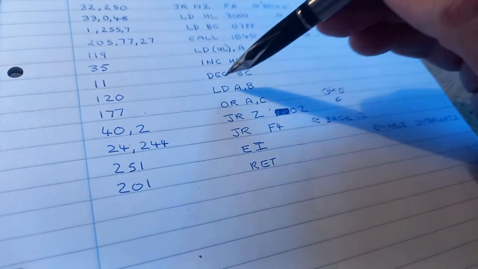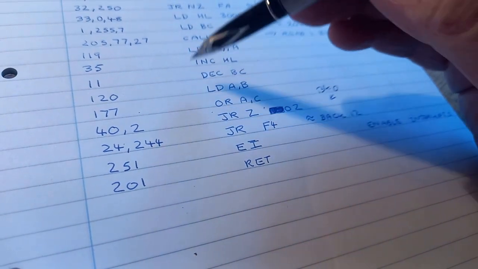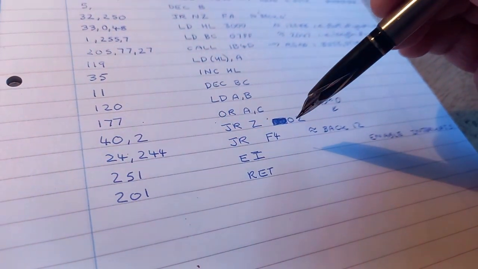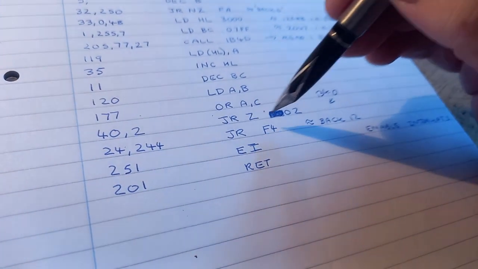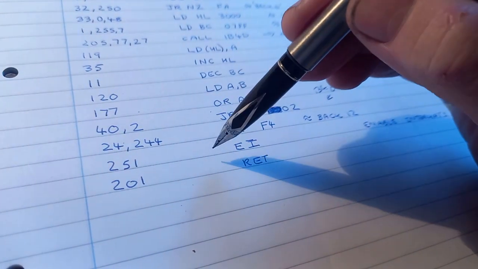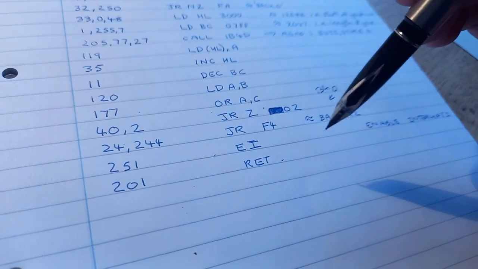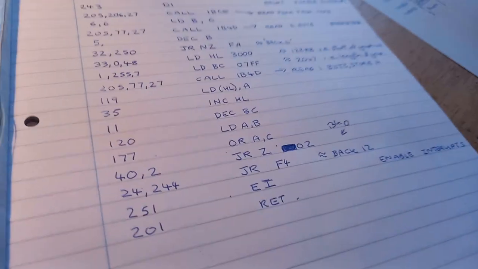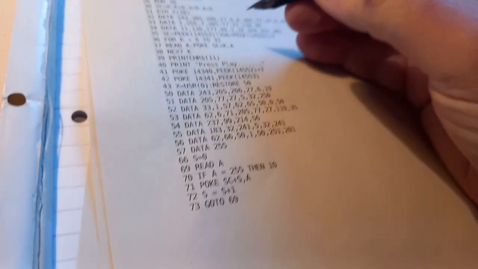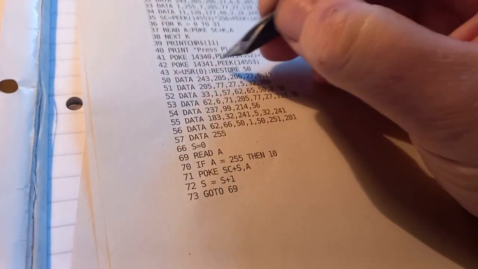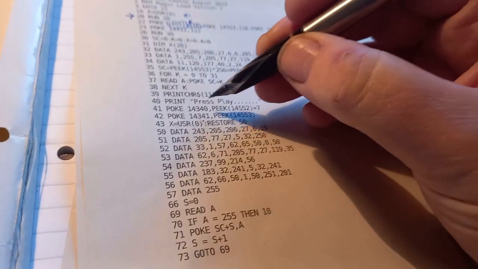Otherwise it goes back and it reads the next piece of data and the next piece of data and the next piece of data, and it just keeps going round and round and round until it gets to 0, and then when it gets to 0 it falls to here. This re-enables the interrupts and then returns the program back to basic, which at this point will be here. So that's where we are in the program.